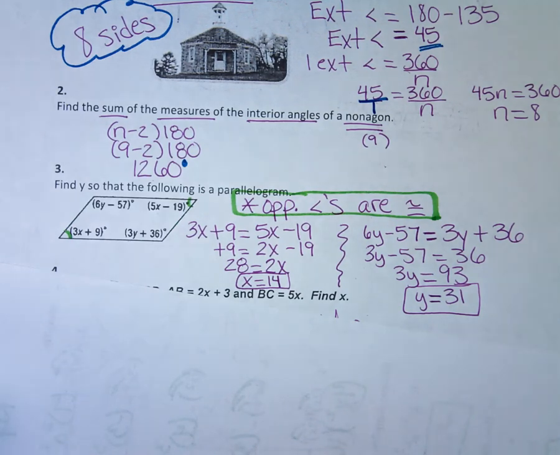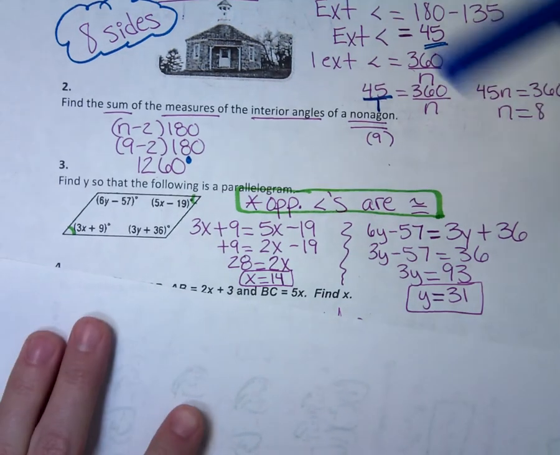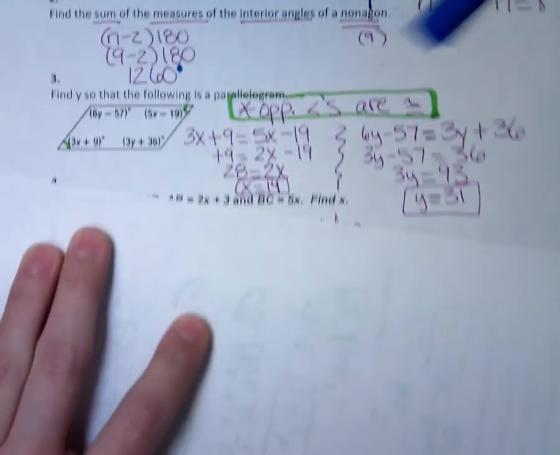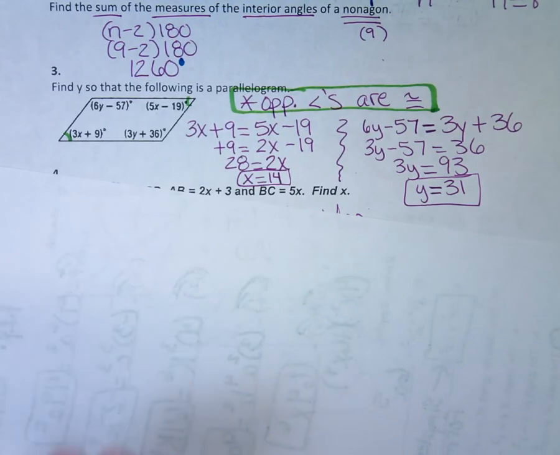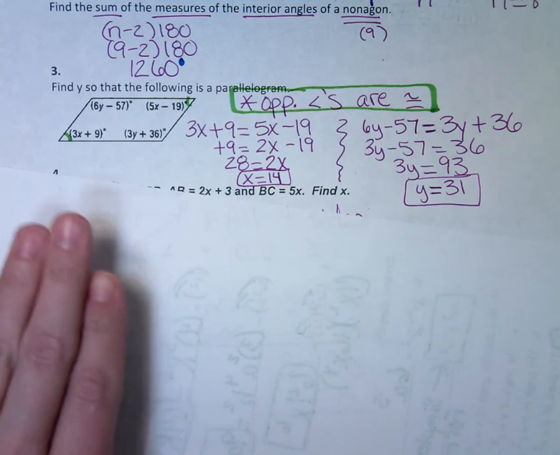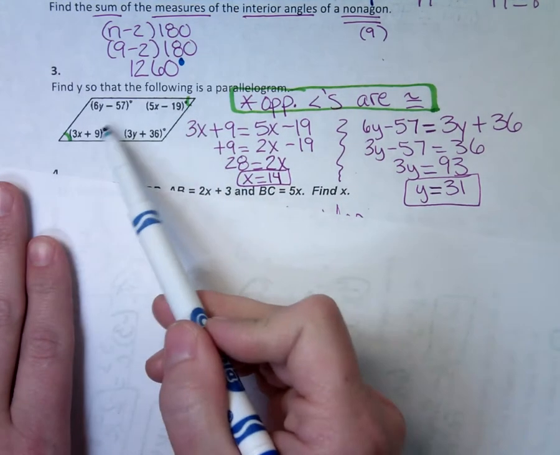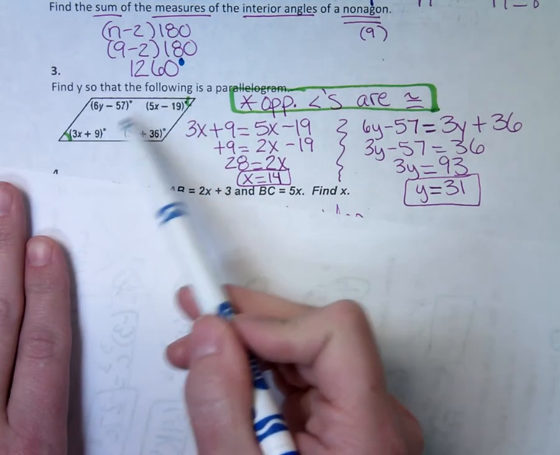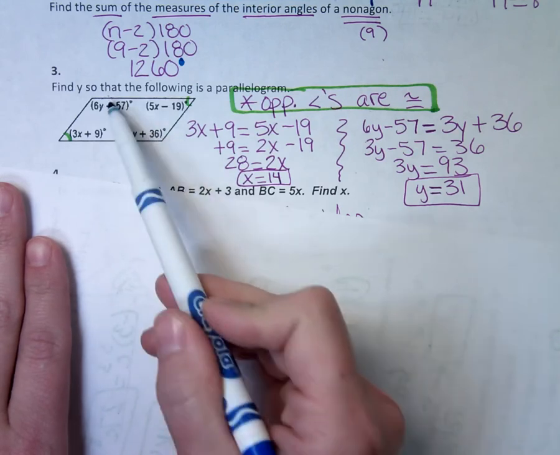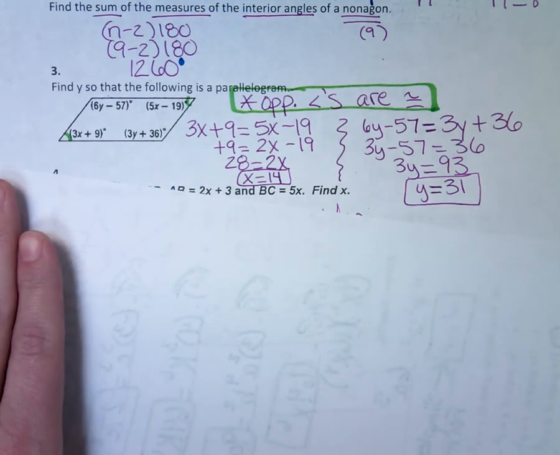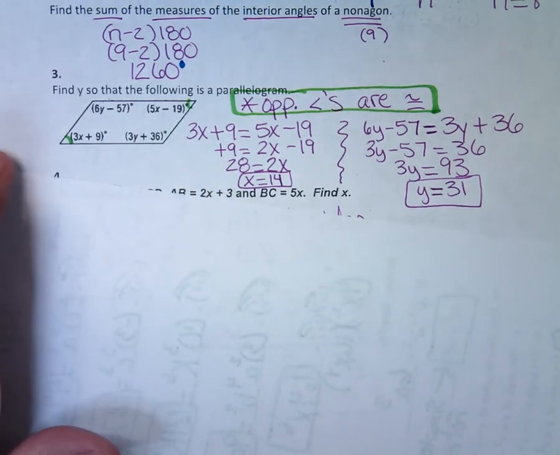And then I just solve for x and I solve for y. So this is review from a while back. In a parallelogram, opposite angles are congruent. And then just solving two easy equations right there.